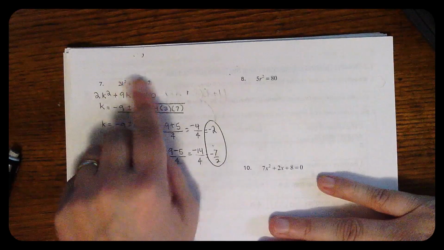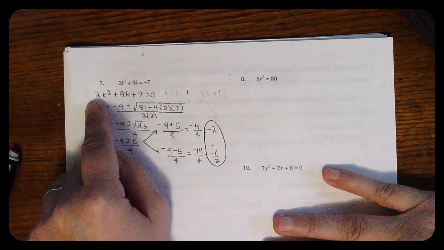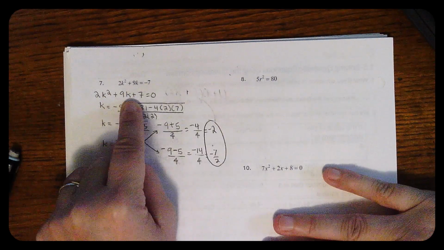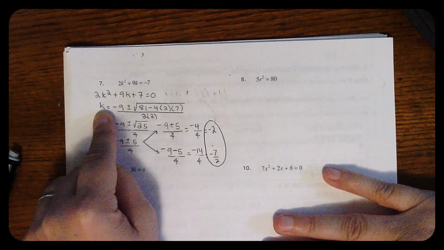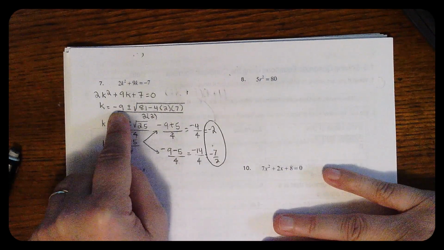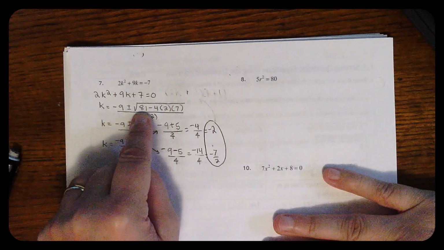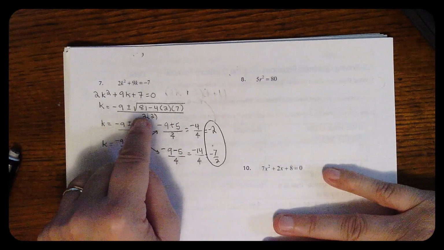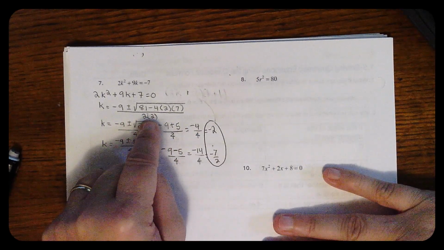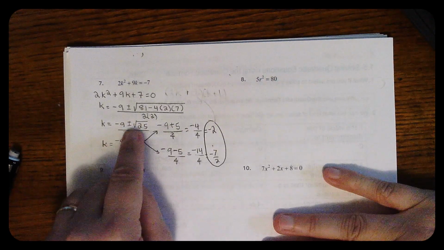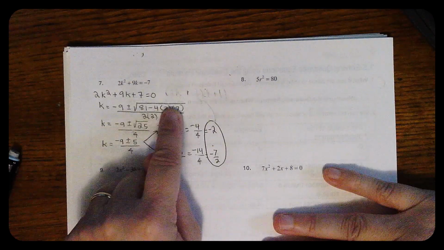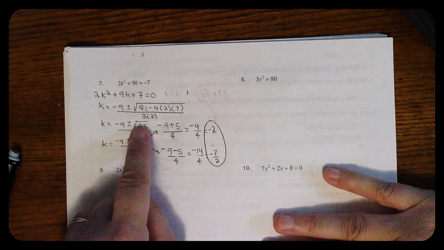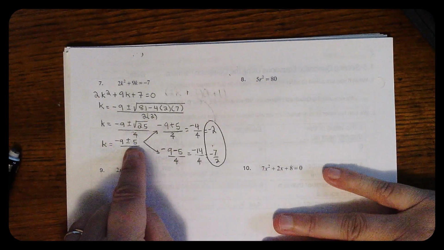Okay, so this one is an interesting one. So I paused. Let's talk about it. So first you move the negative 7 over. You get 2k squared plus 9k plus 7 equals 0. And then you put it in the quadratic formula. So you get k equals negative 9 plus or minus the square root of 81 minus 4 times 2 times 7, all over 2 times a, which is 2. So then you get negative 9 plus or minus the square root, and when you put that under the radical, you should have gotten a 25, all over 4. So now you can keep going. The square root of 25 is just 5.